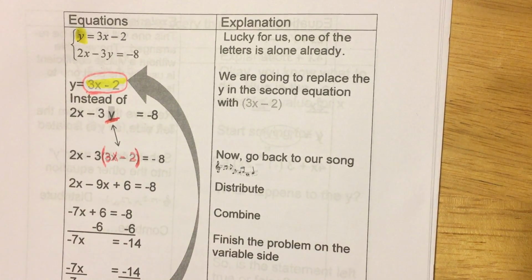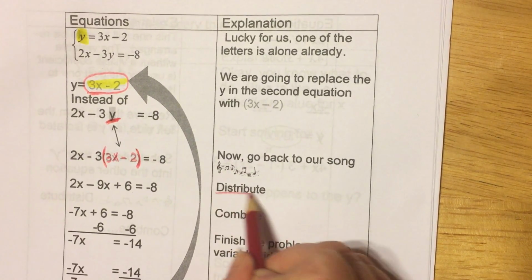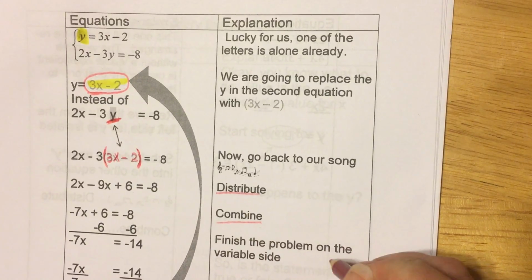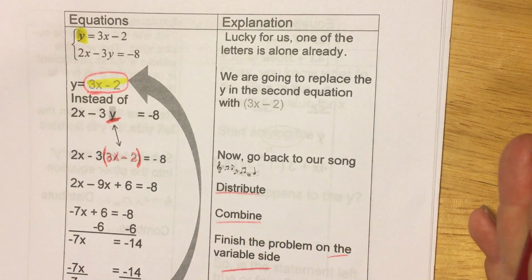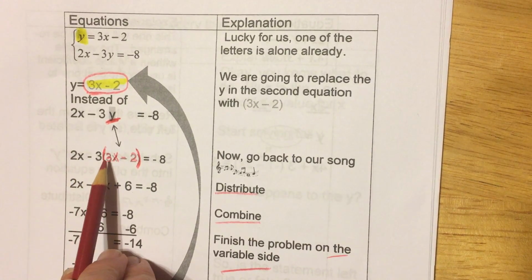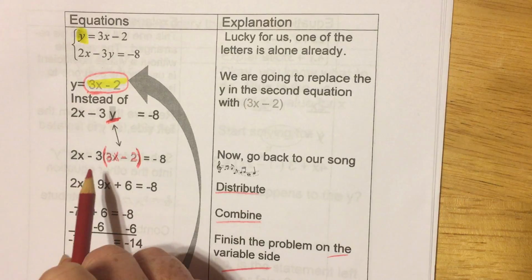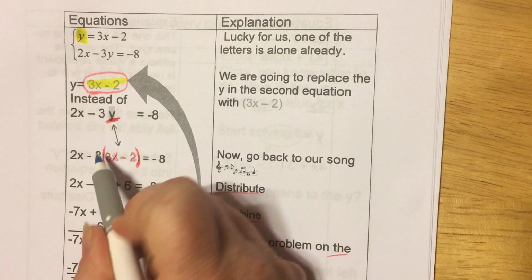Now, if you looked at one of my previous videos, to remind you, we start with distribute, combine on the same side, finish the problem on the variable side. So the first thing I need to do is distribute, here with the negative 3.